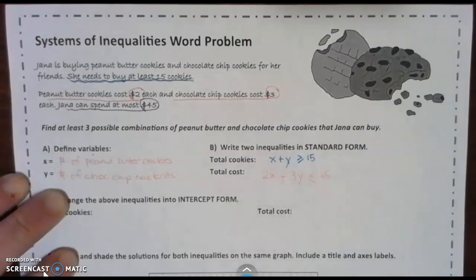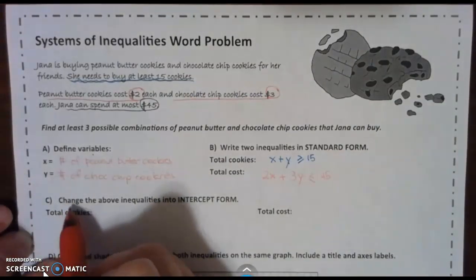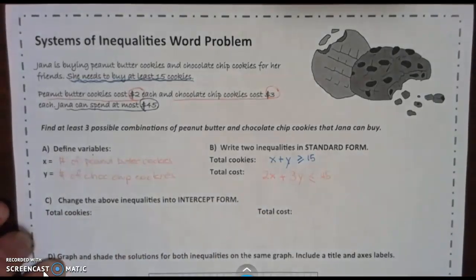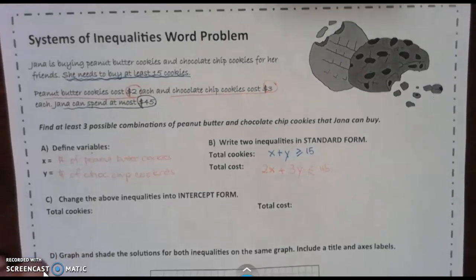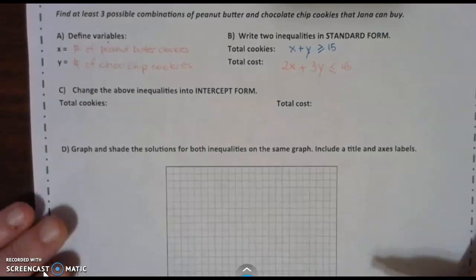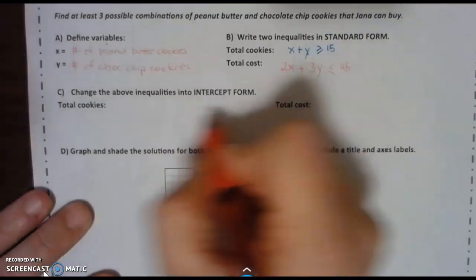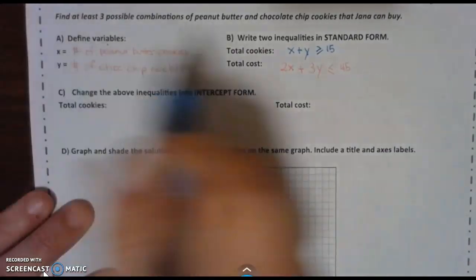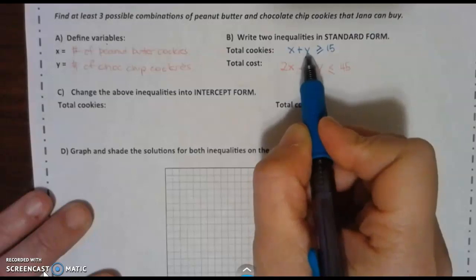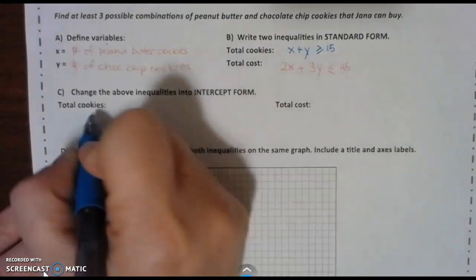So we've come up with two inequalities. It says to change the above inequalities into intercept form, because that makes it easy to graph the solution. We don't have to do that, but let's do it anyway. For total cookies, we just want to solve for y, so we subtract x from both sides.